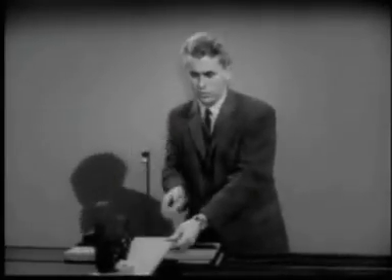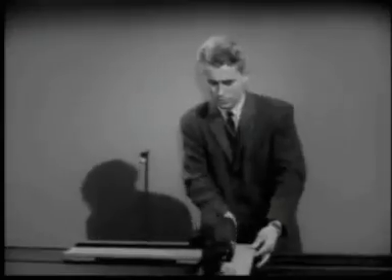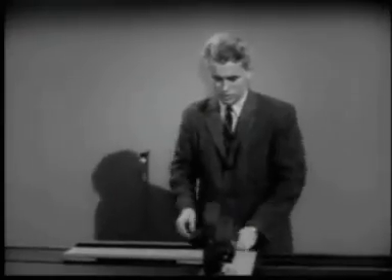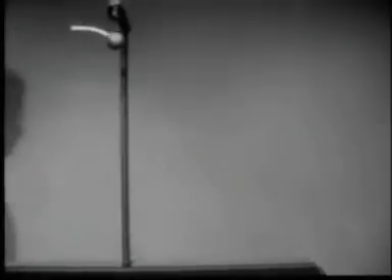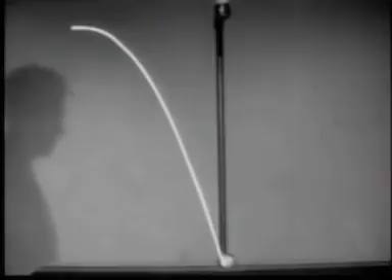And this time, I'm going to let you watch the motion through a slow motion camera, which is fixed here. As the cart moves by, the ball will fall, and you can watch in the slow motion camera. I'll show you this again. This time there'll be a line on the film so that you can see the path. I think that you can see that the path of the ball is a parabola.